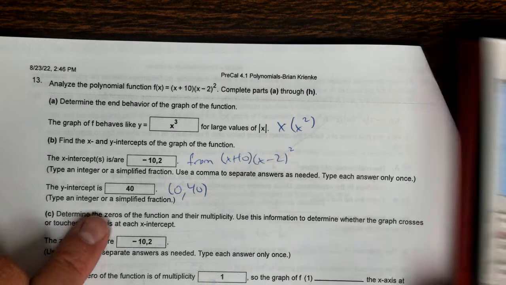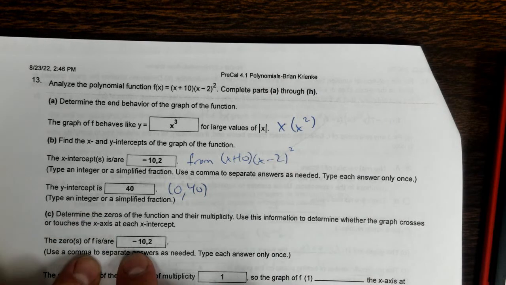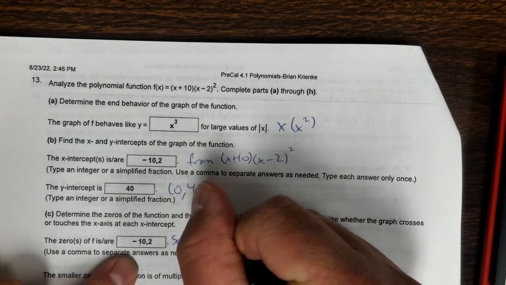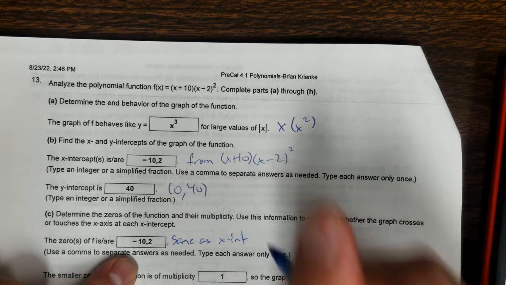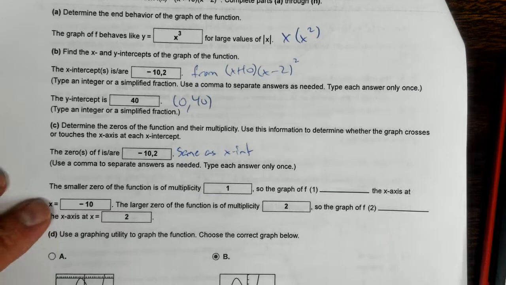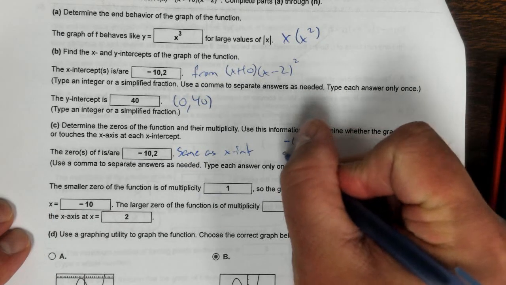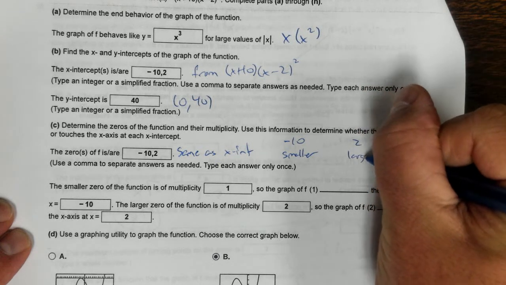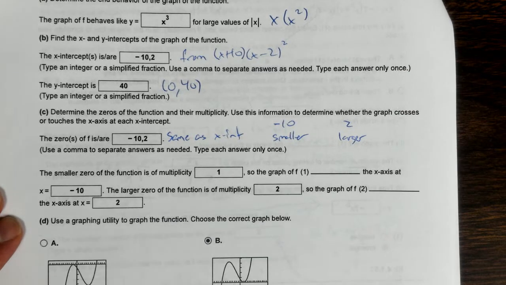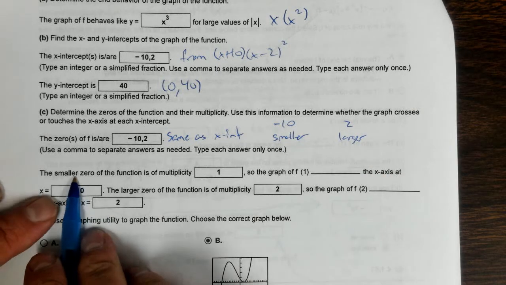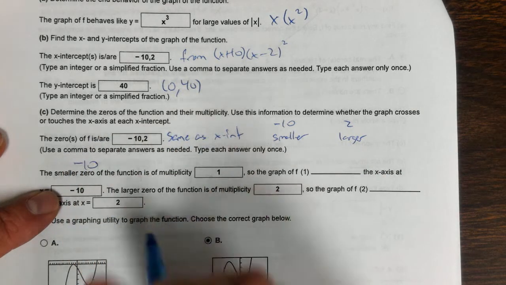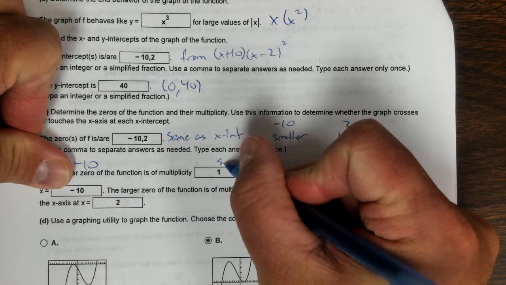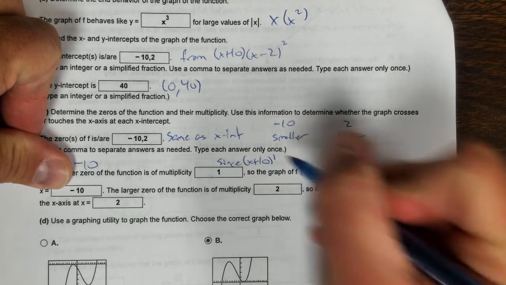Okay, and then the zeros were the same as the x-intercepts. And then think of this as negative 10 is the smaller and 2 is the larger. Kind of like on that other problem. So for the smaller 0, which is negative 10, that's going to be multiplicity 1 since it's x plus 10 to the first.